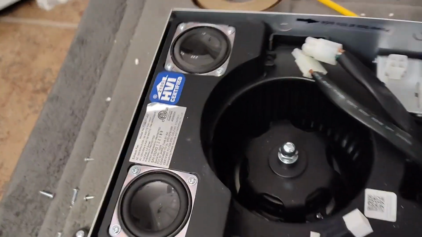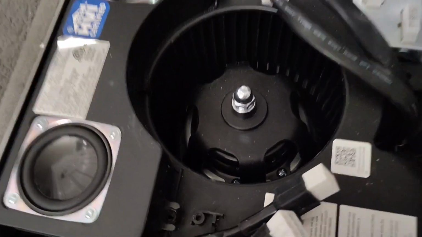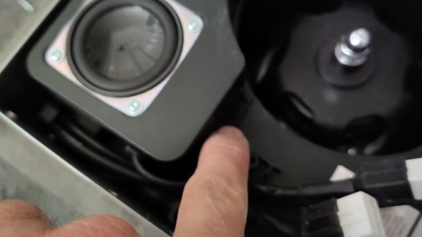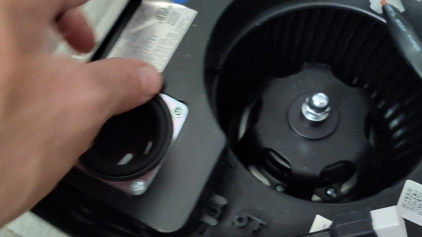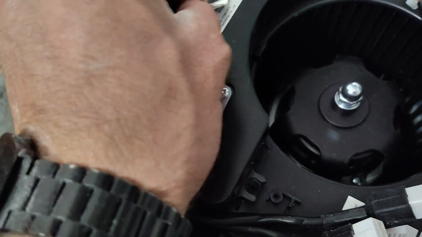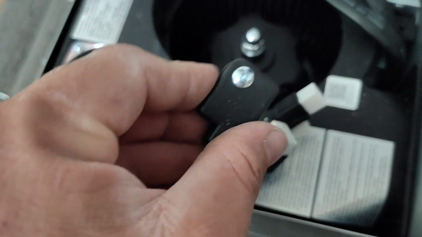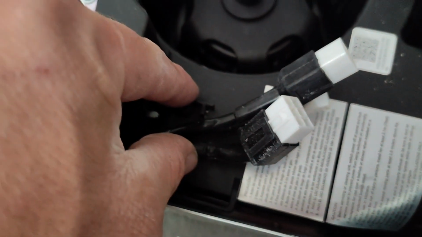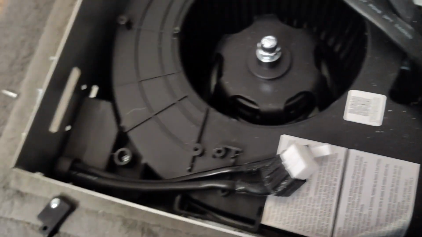The other thing I like to do, you don't always have to do it, but I find it's a lot easier, is to just remove all the stuff from the inside here. On this one, we've got a screw that I removed here, and then there's another one actually behind this sticker that has to be taken off. And then I removed this little bracket here that had these 2 screws that's holding all the wires together.